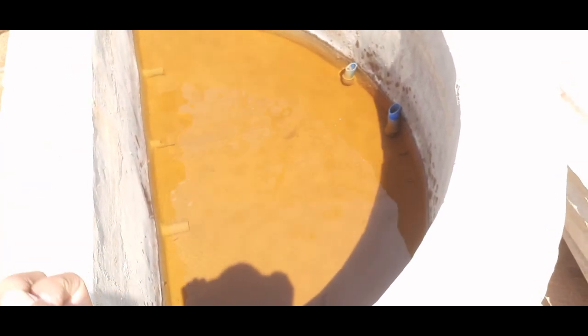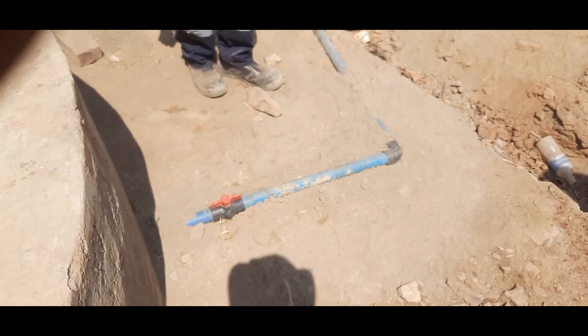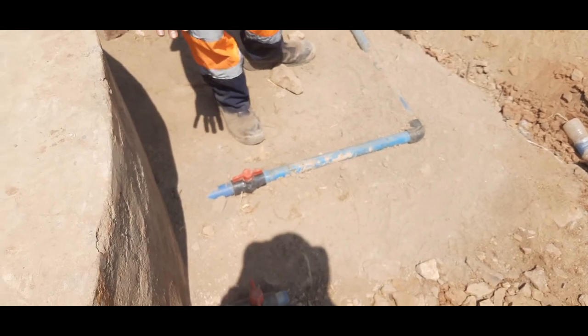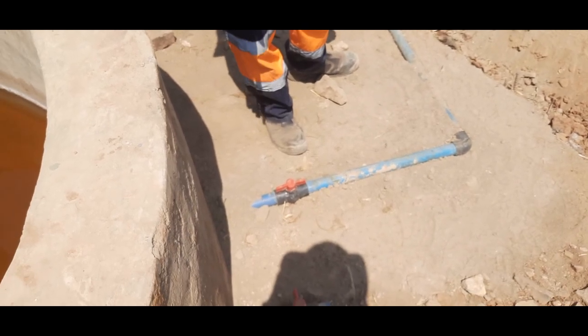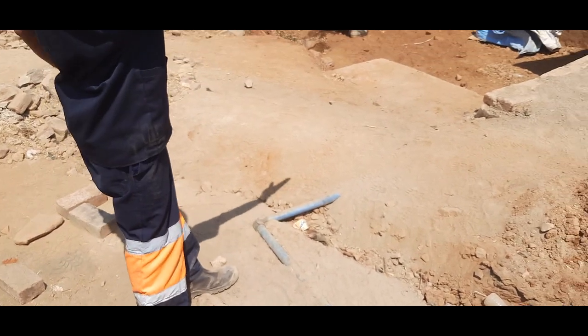If it is becoming a gold color, don't think this is gold. Gold you can't catch in here. We are going to catch it through the carbon. We put outlet valves, and the pregnant solution is going through the pipes and going to the carbon room.